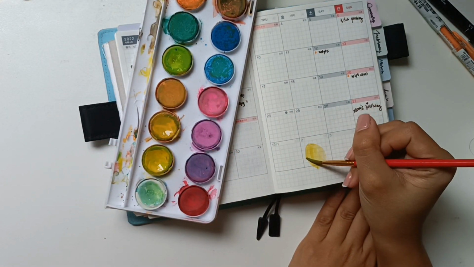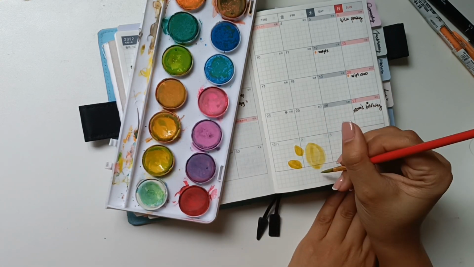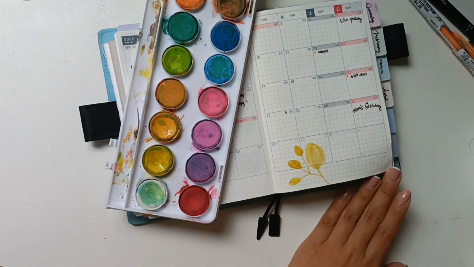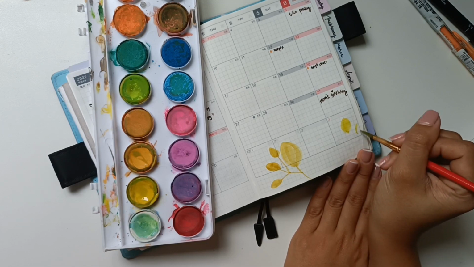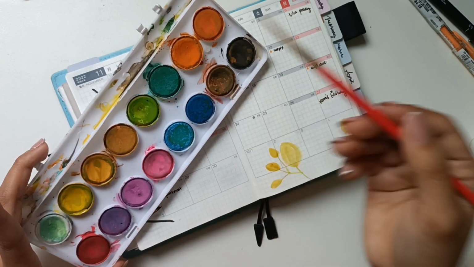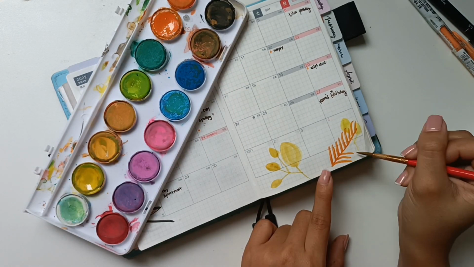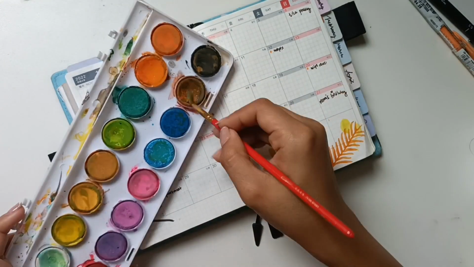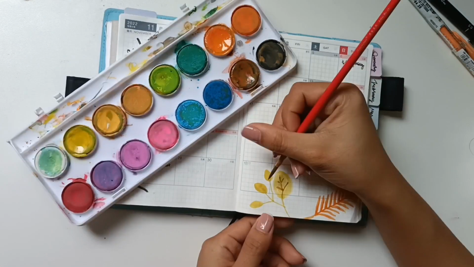I decided to have a bunch of leaves at the lower page, and I don't have any guide or inspiration for this one. I just paint what's on my mind. I'm starting with the light color first and then painting more leaves on top in a darker shade to have a transition. And I know that the leaves are not that perfect, but I'm trying to do my best to make them more decent.